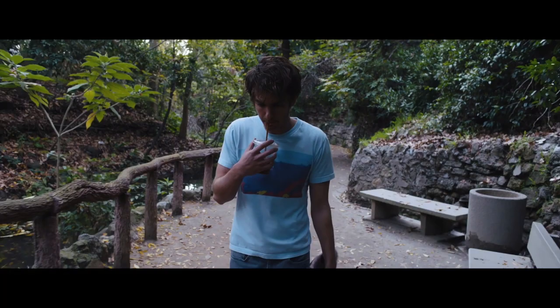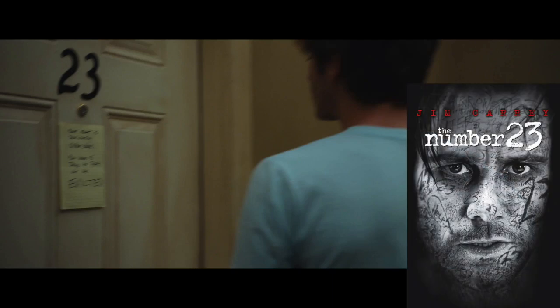Now Sam goes to his apartment and he sees an eviction notice. We see that his apartment number is 23. One is reminded of the number 23 film with Jim Carrey where he obsesses over the number 23.